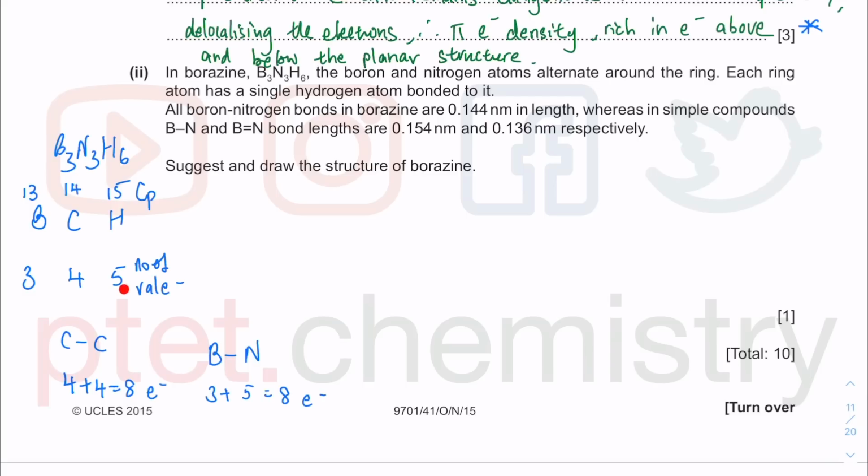They actually look very, very similar. You can see that the BN bond is actually shorter. Is it? No, the BN bond is longer because a single bond is weaker. A weaker covalent bond is going to be a longer covalent bond, and this is as stated in the AS syllabus under bonding.